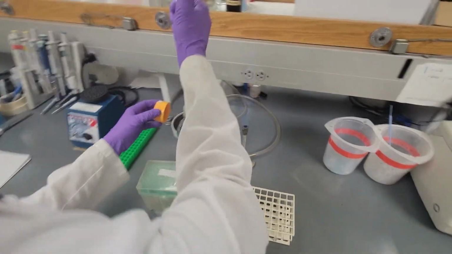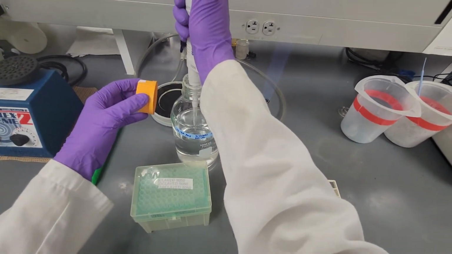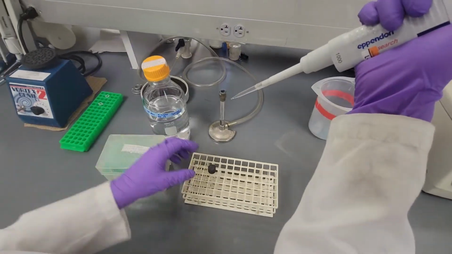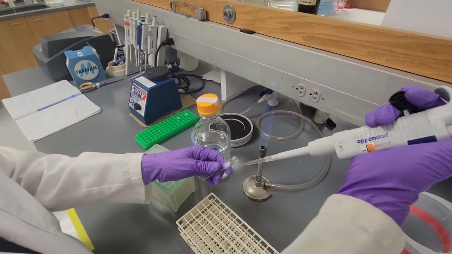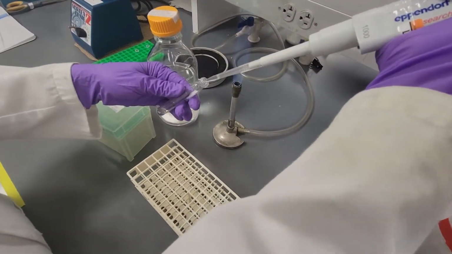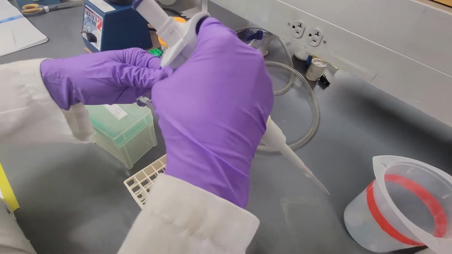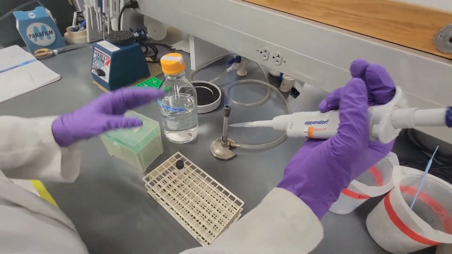We can now start creating our Inoculate solution. To begin, we will start just like we did with the Preknock by adding 2 milliliters of the 0.2x M9 solution into the screw cap test tube as shown.